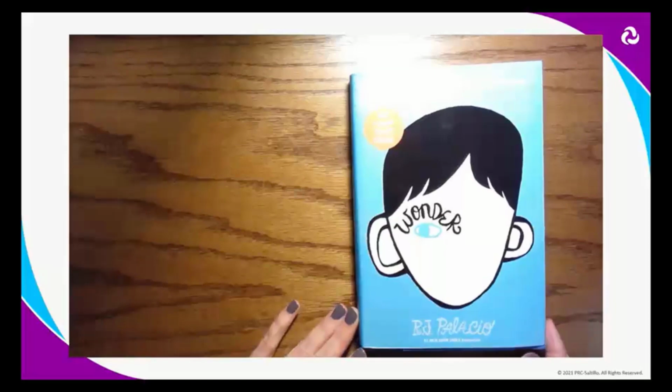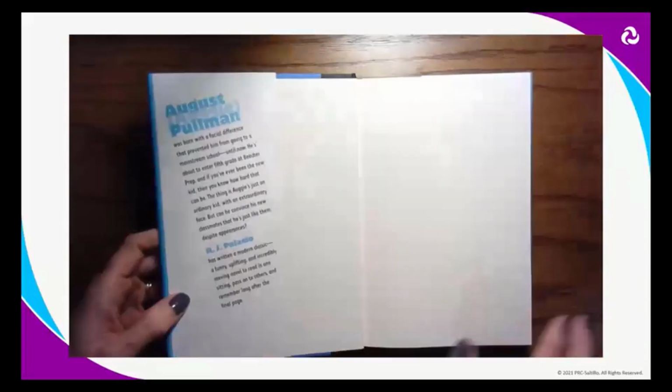Here's another example of wonder in a chapter book form.